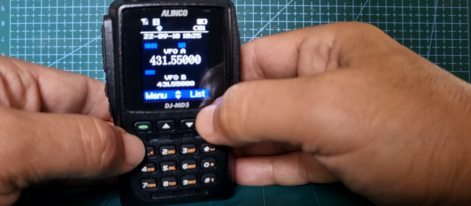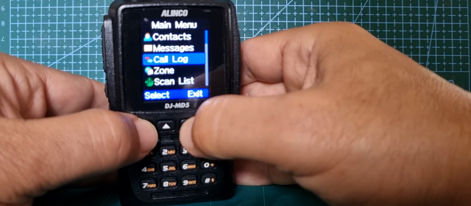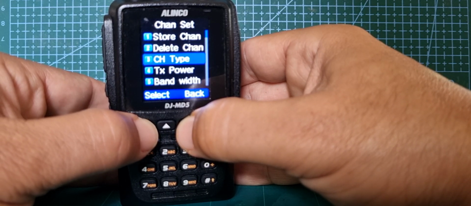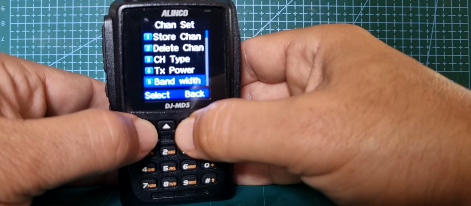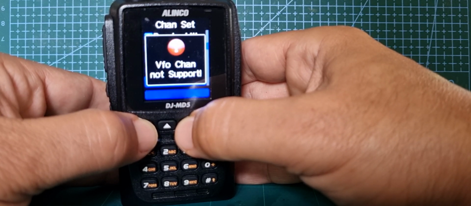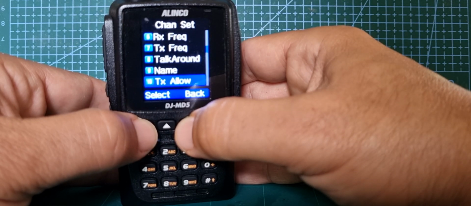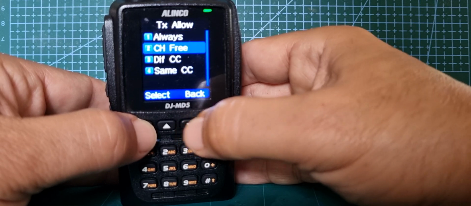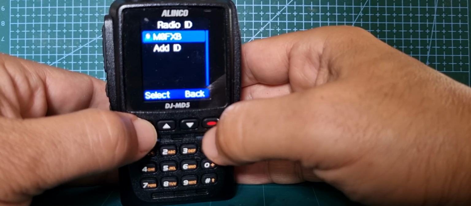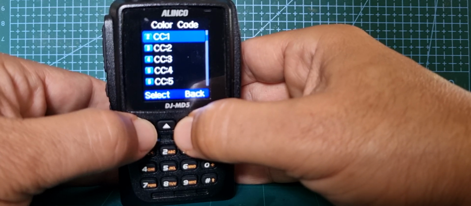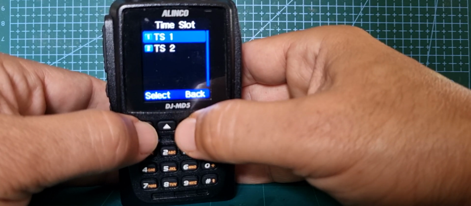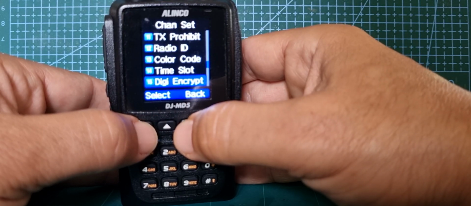So what we'll do now is just quickly look at the menu settings when you're in digital. So go menu, down to settings, channel set. Let's look at the channel type. Look, digital. TX power, bandwidth, receive frequency, TX frequency, that's for a repeater, digital repeater. Talk around, name, doesn't need that. TX allow, always I think. TX prohibit, no. Radio ID, oh, it's already got me, see, M0FXB, because you need that in digital. Back, color code, yeah, you can select your color code here. Quite often it's 1. Maybe 3 for a repeater. Go down 1. Look, time slot 1 or 2. Very often it's 2.